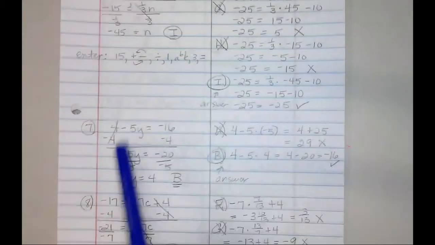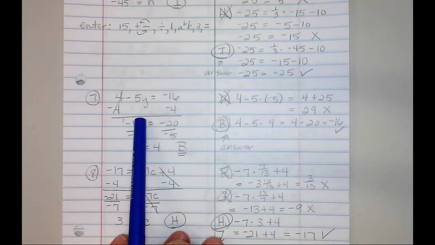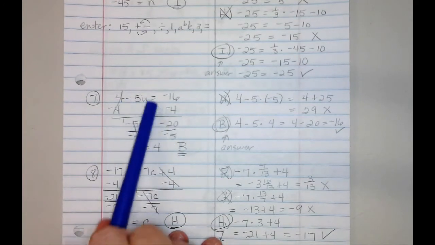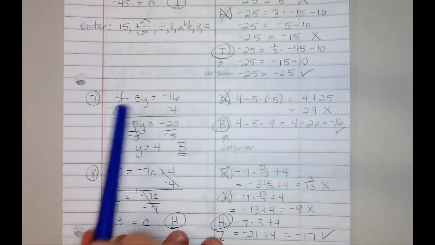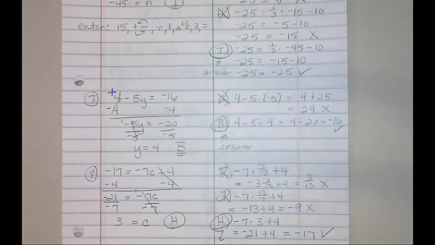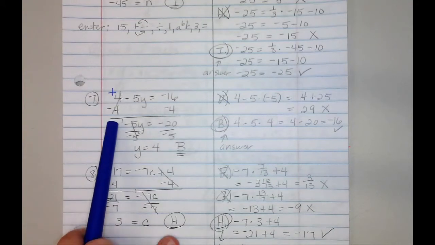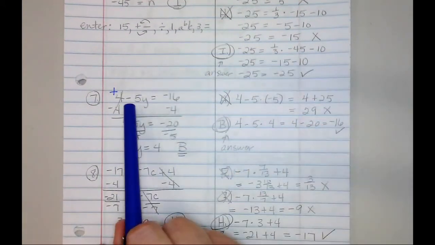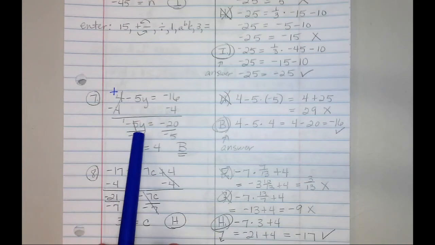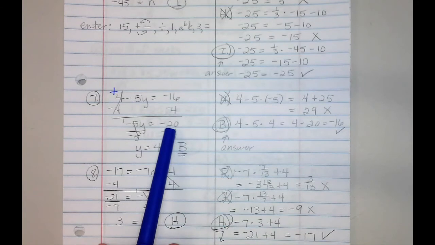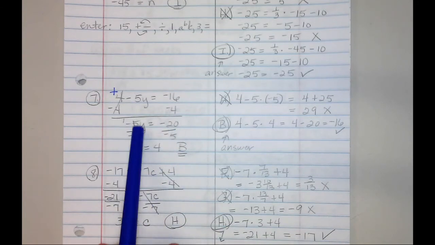On number 7, we have 4 minus 5y is equal to negative 16. So I want to get this y by itself, so I'm going to get this term by, since 4 is a positive, the opposite of a plus or a positive is a negative, so we subtract 4 from both sides. So we're left with, the minus sign goes with the 5, so negative 5y is equal to negative 16 minus 4 is negative 20.